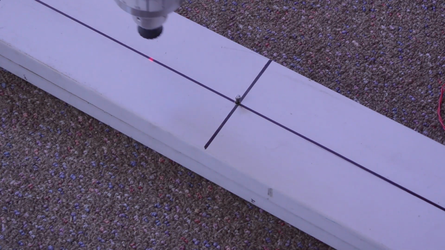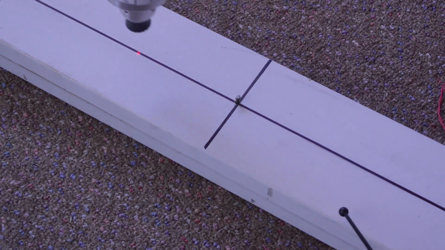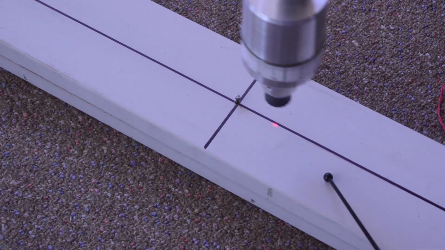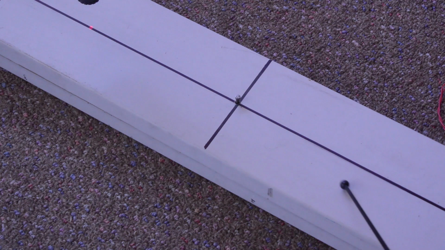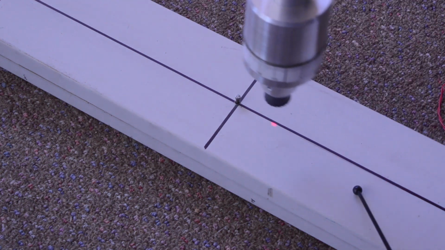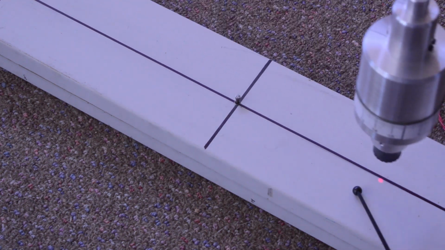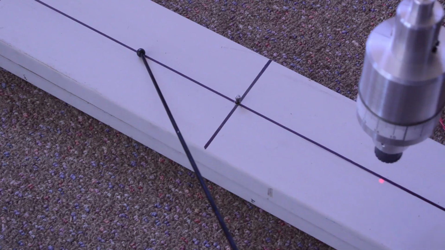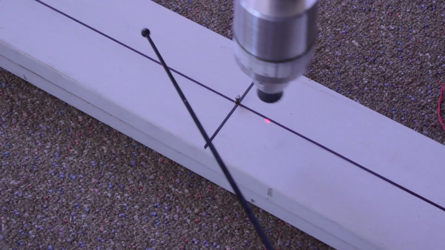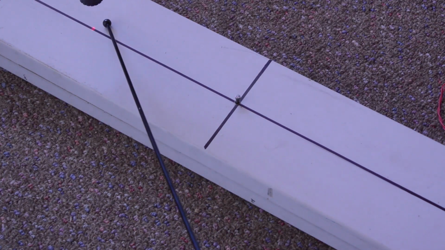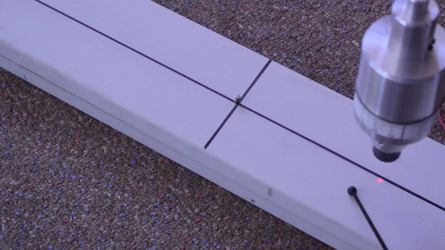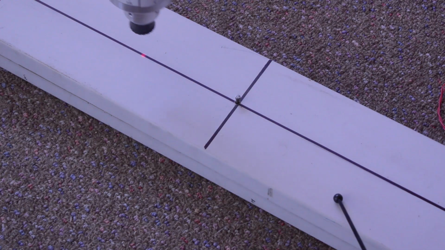If you might notice, we're getting a little bit further on this side of the line. And starting to creep this side of the line. Over here and over here.